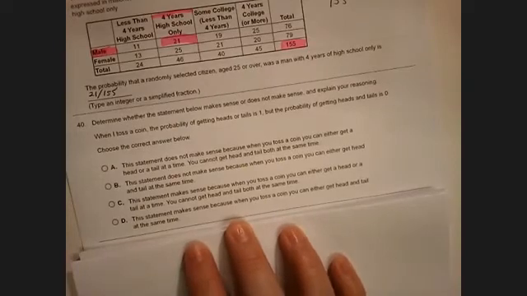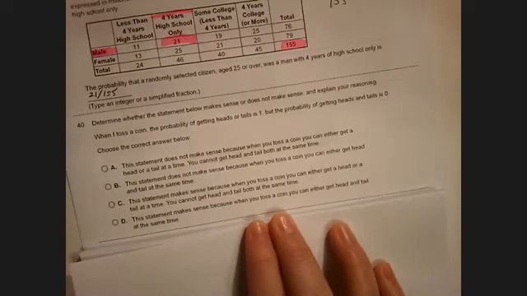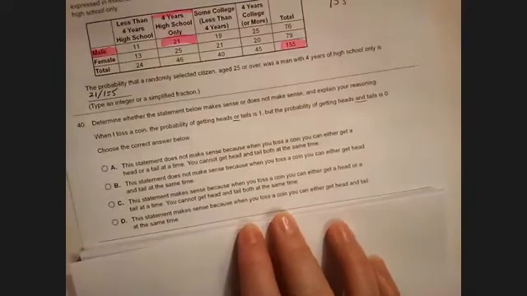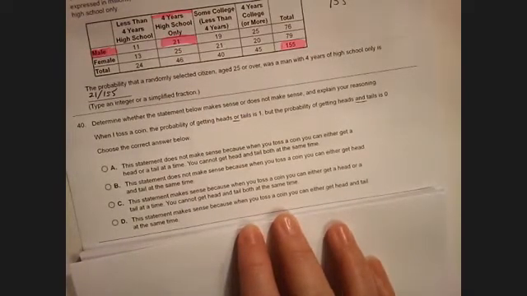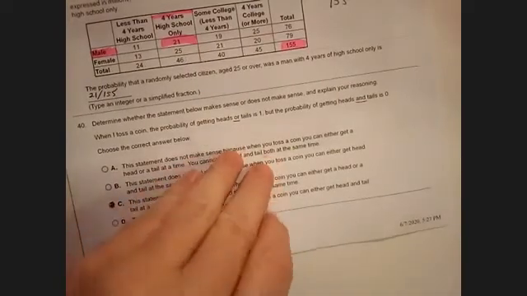Number 40, when I toss a coin, the probability of getting heads or tails is 1, but the probability of getting heads and tails is 0. Well, that's because of the and versus the or. Your possibilities when flipping a coin are heads or tails, and there's no possible way you could get heads and tails at the same time. So that's okay. All right, let's see where that brings us.